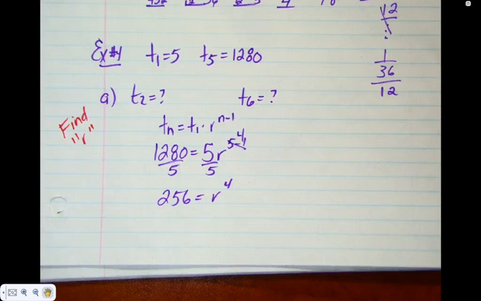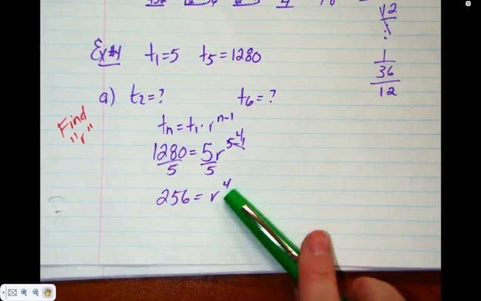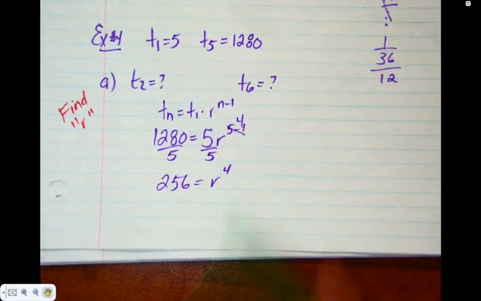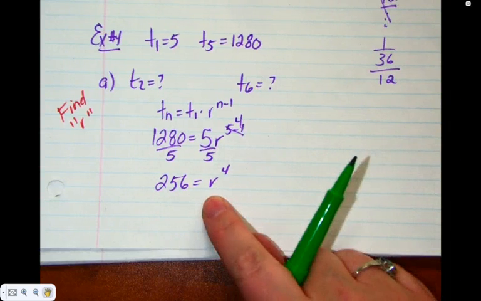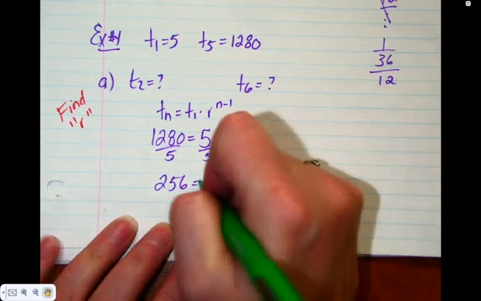Questions so far? Last thing I need to do is get rid of an exponent of 4. What's the opposite of an exponent of 2, for example? How do we get rid of an exponent of 2? When something is squared, how do we get rid of it? We square root. So what do you think we're going to do with an exponent of 4? We're going to fourth root it.